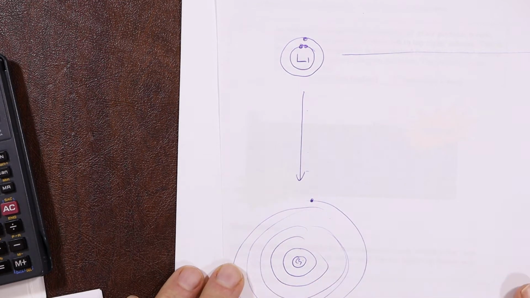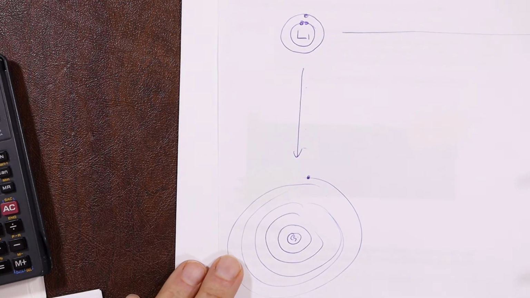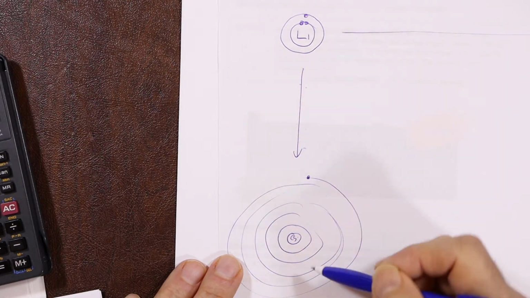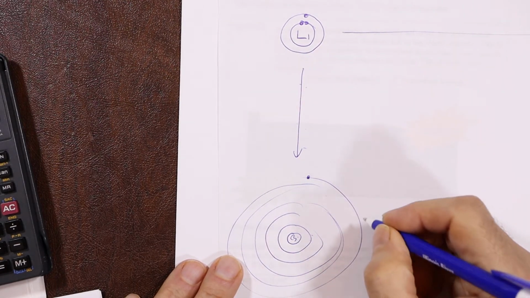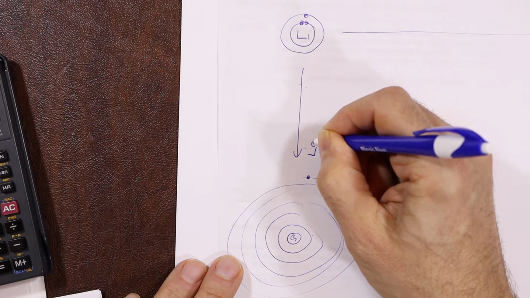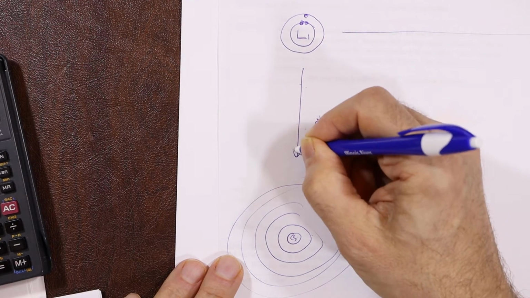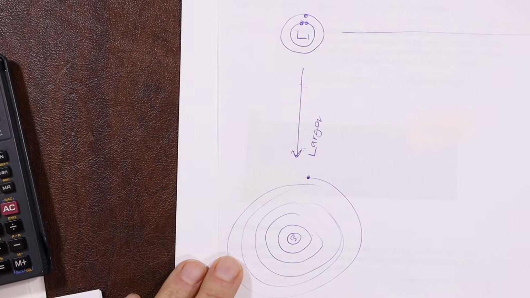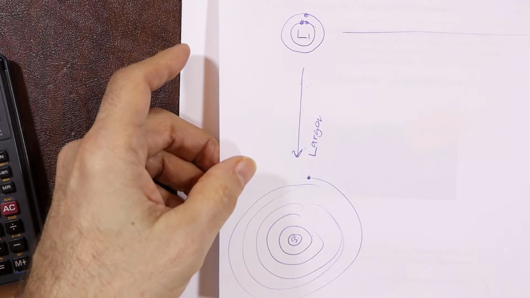If you said bigger, you'd be right, obviously, because every time I go down one, I add a layer of electrons in the core, don't I? So larger going down.